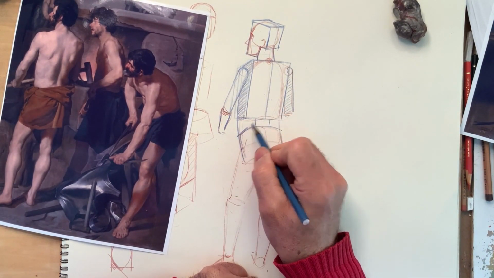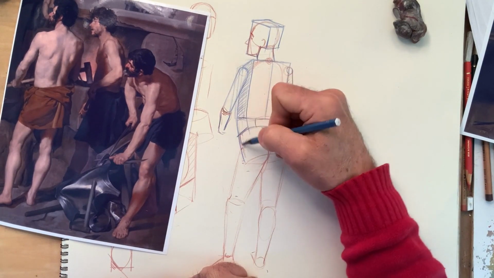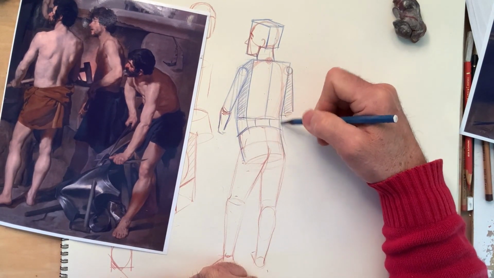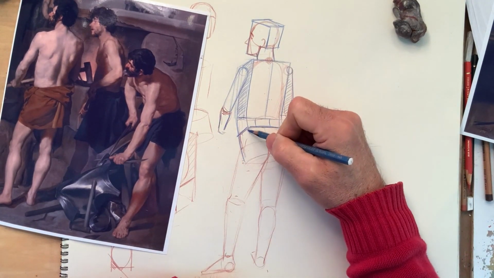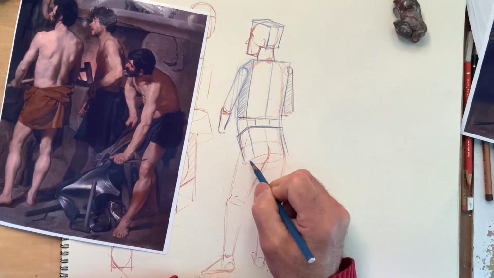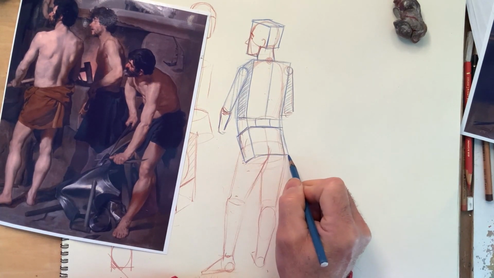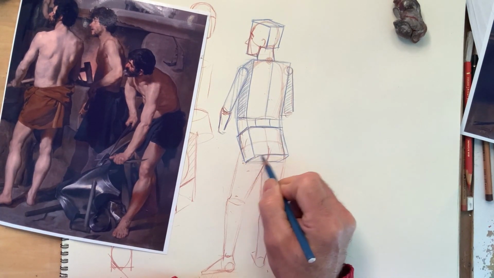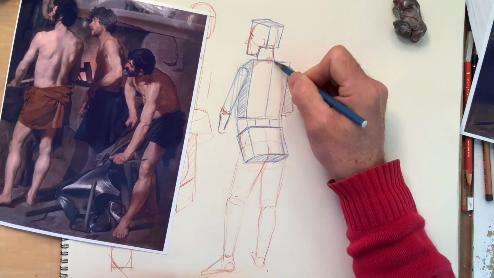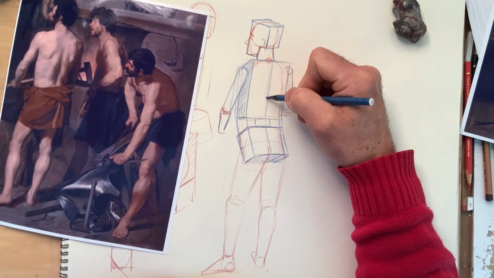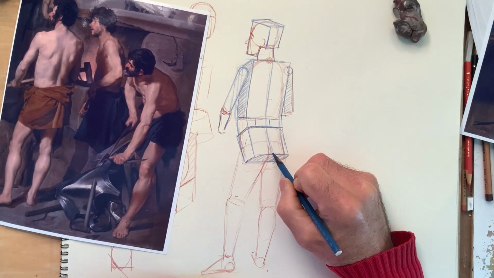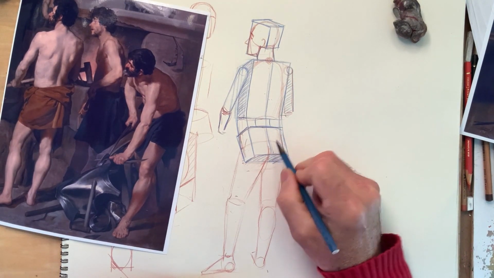So here, instead of a marshmallow now, what we do, we block in a box. We block in also the bottom, which is easier to see. Now we have continuity between the spine and the pelvic tilt in here, the back.